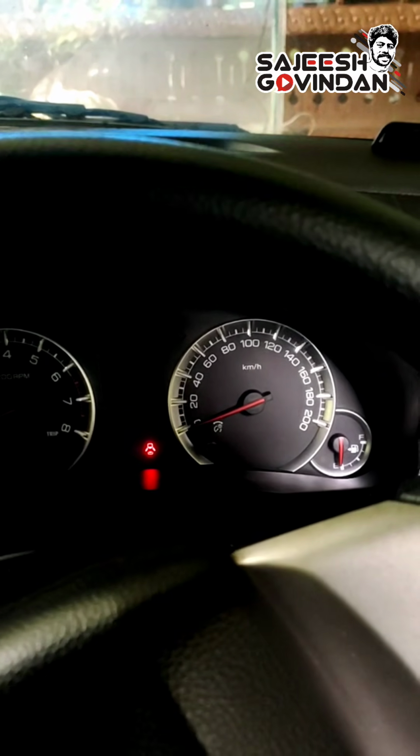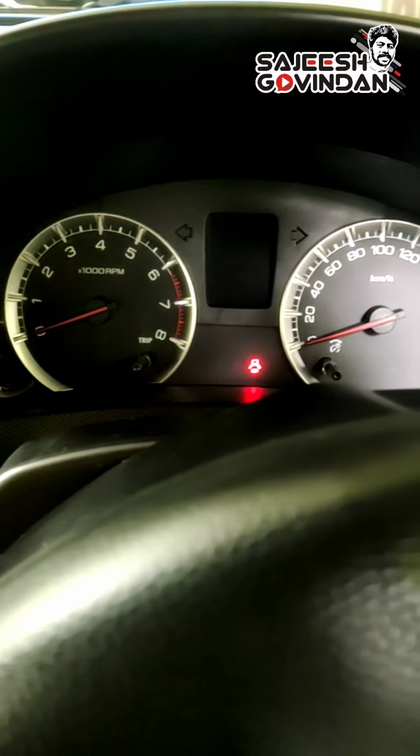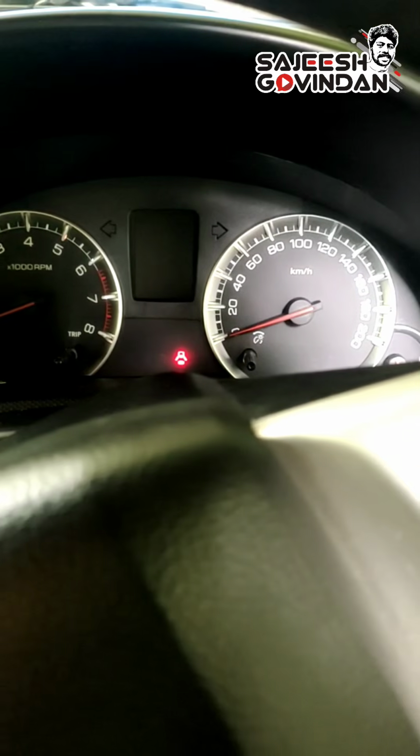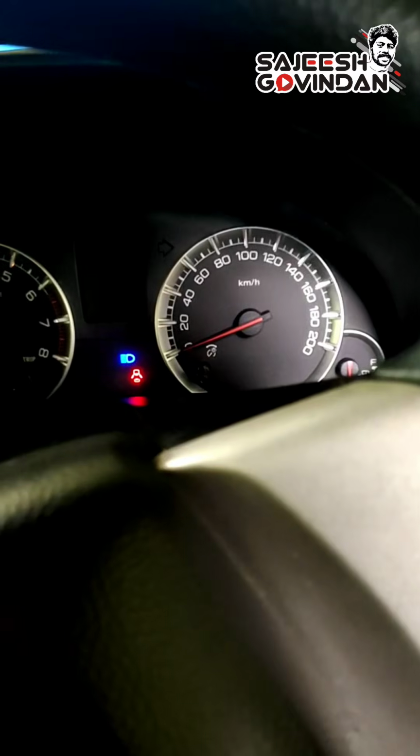The majority of the drivers are still using high beam light for a long time. In this case, you have to use anti-glare night vision glasses. Then only you can drive your vehicle in a proper way.